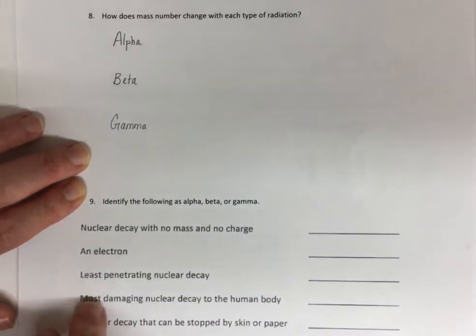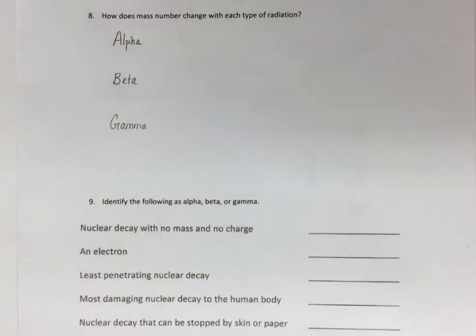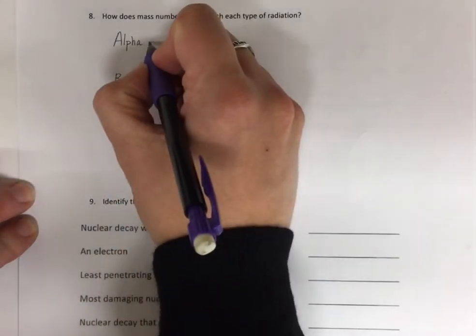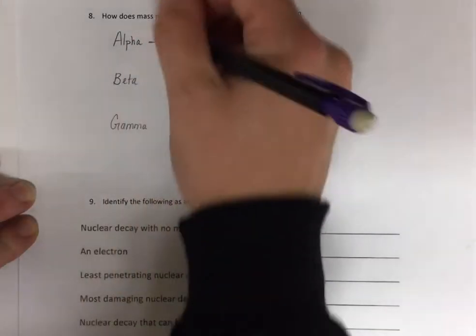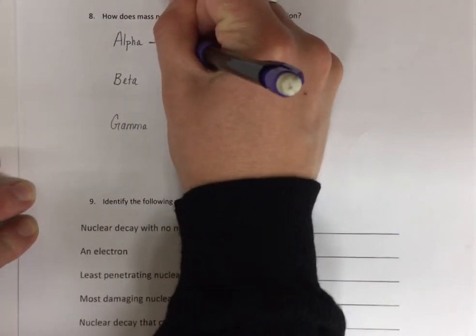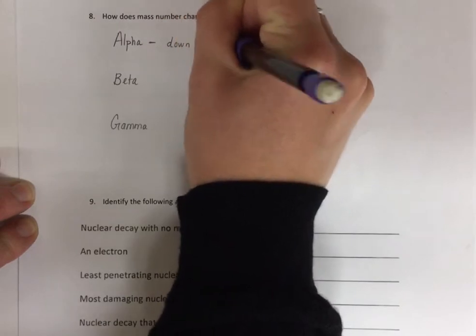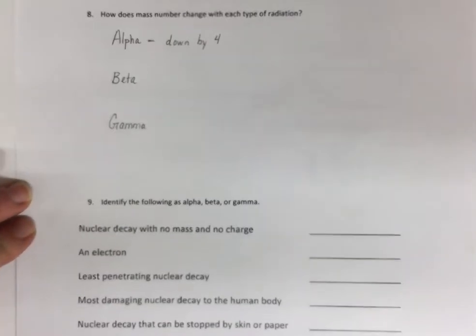For number 8, how does mass number change with each type of radiation? Well, an alpha particle is 2 protons and 2 neutrons, all of which have mass. And if an alpha particle leaves an element, that means that you're going to have 4 units of mass that are leaving. So your mass number is going to go down by 4 with alpha.